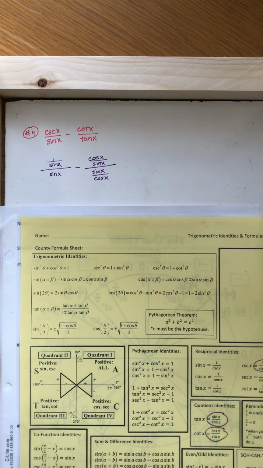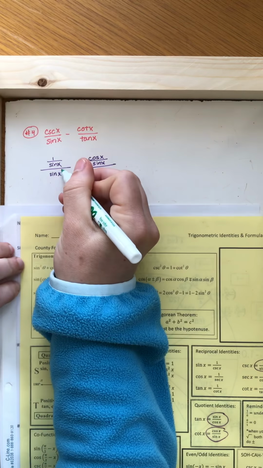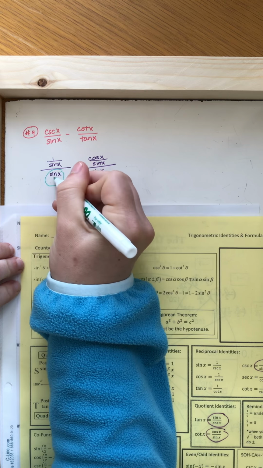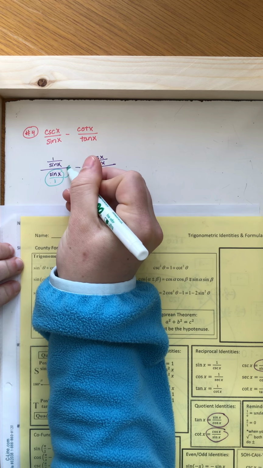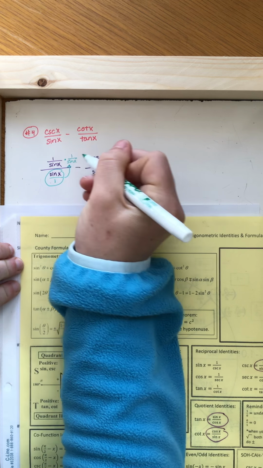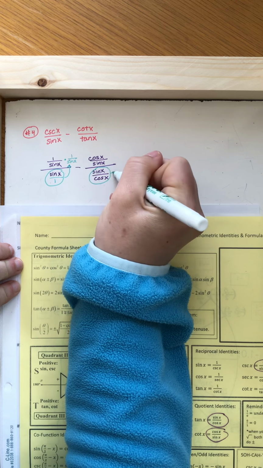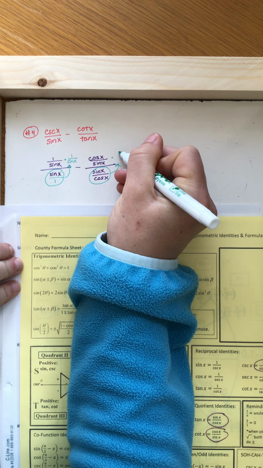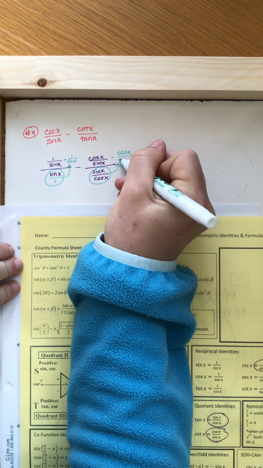Now remember, when you have something in the denominator, you multiply by its reciprocal. So sine x is really over 1, so I'm going to flip it and multiply by 1 over sine x. I'm going to take this one and flip it and multiply by cosine x over sine x.